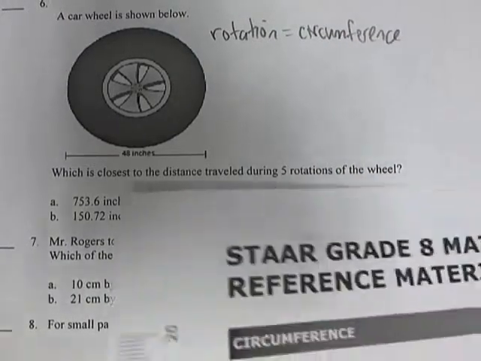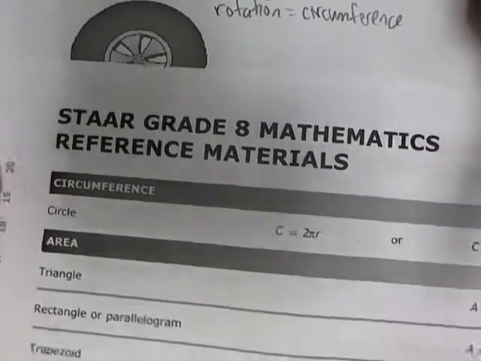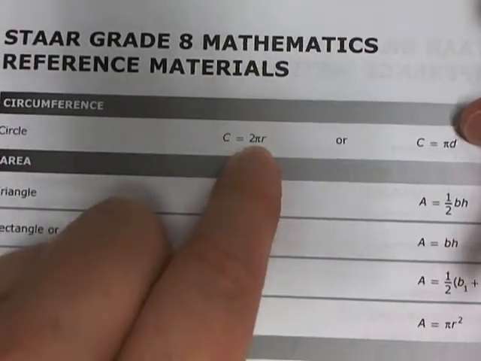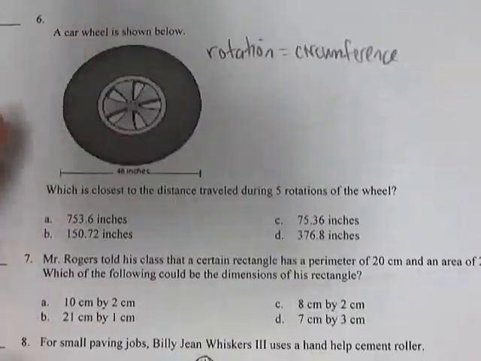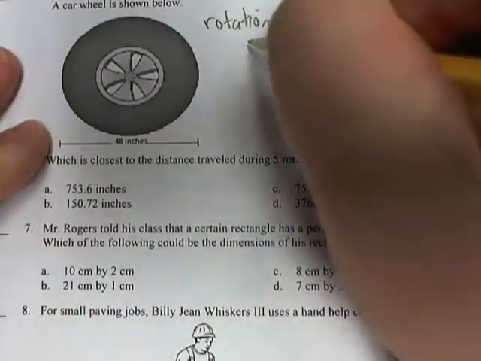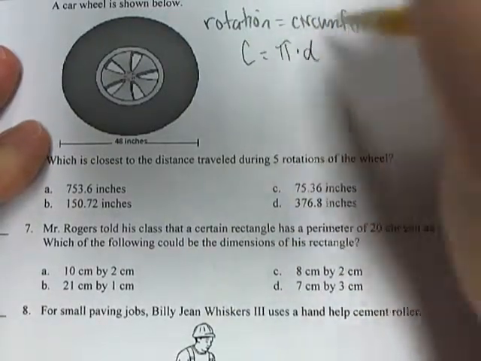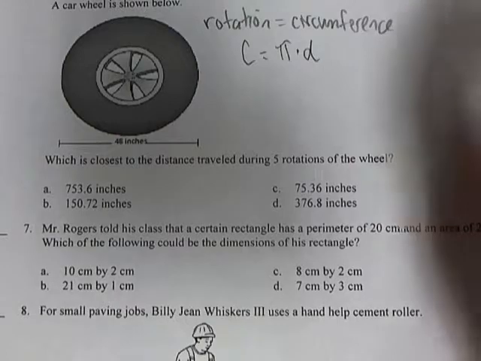So let's take a look at the math chart. We have two formulas for circumference of a circle: 2 pi r and pi d. I like to use pi d. So the formula, always write the formula, circumference equals pi times diameter. We're going to round pi to 3.